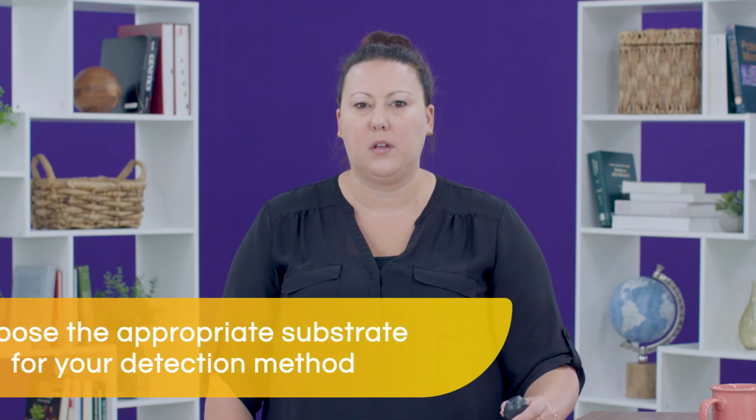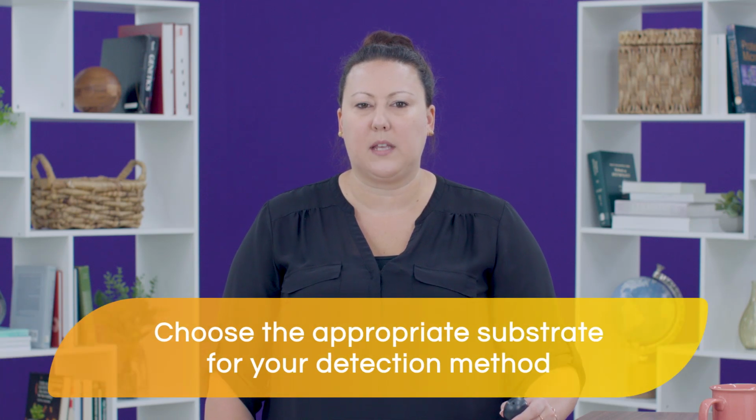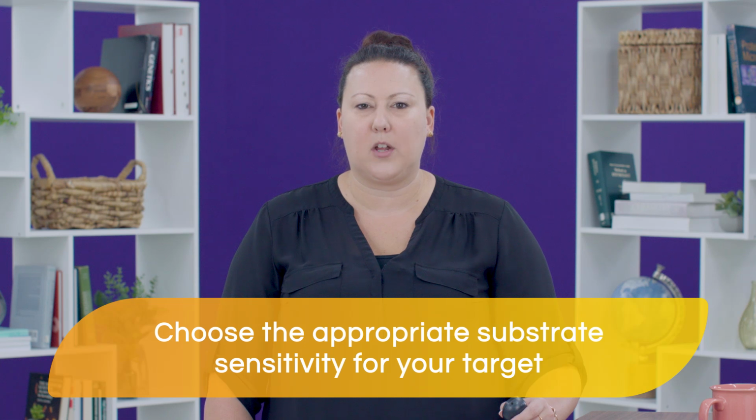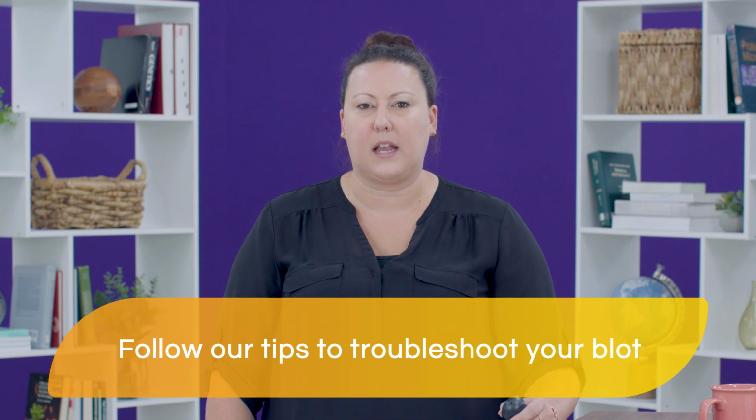In this lesson, we have talked about the important steps involved in the detection of your chemiluminescent Western blots. Examples include making sure to choose the appropriate substrate based on whether you will use X-ray film or a digital imager in order to measure the signal, choosing the appropriate substrate sensitivity based on the abundance of your protein target, and troubleshooting your blot if you have issues with things like high background, nonspecific bands, and other issues we discussed.